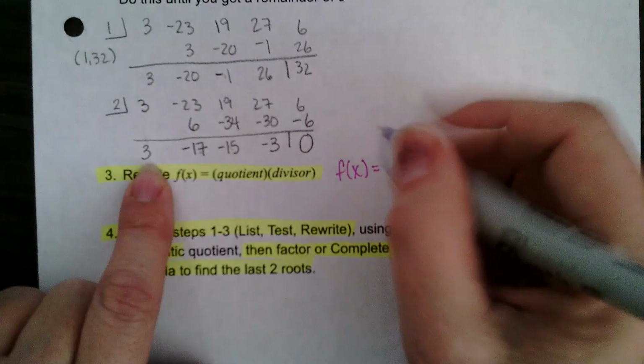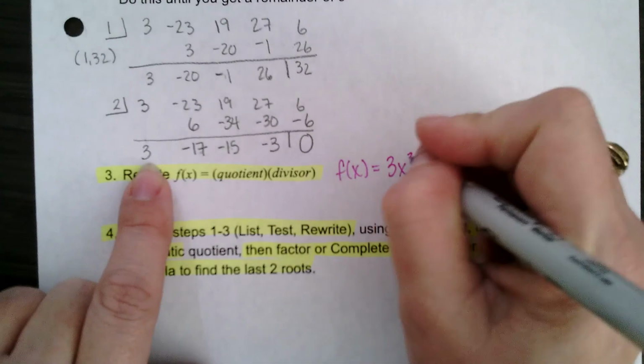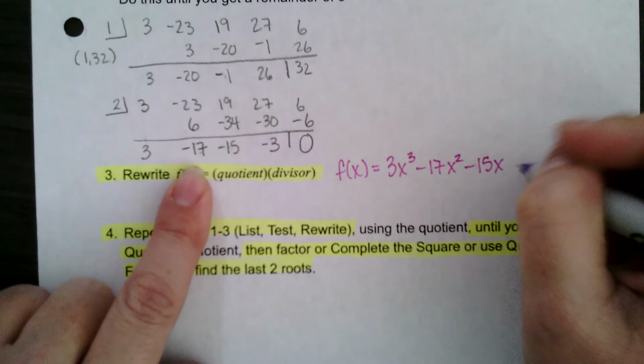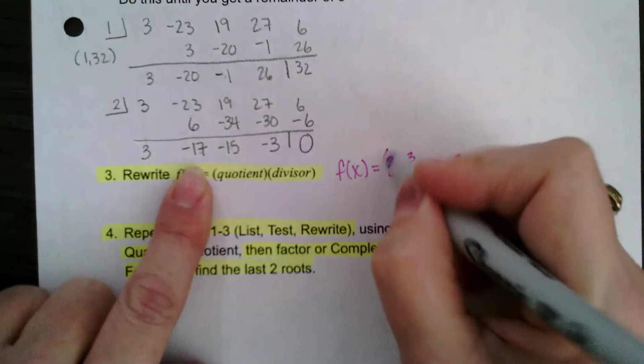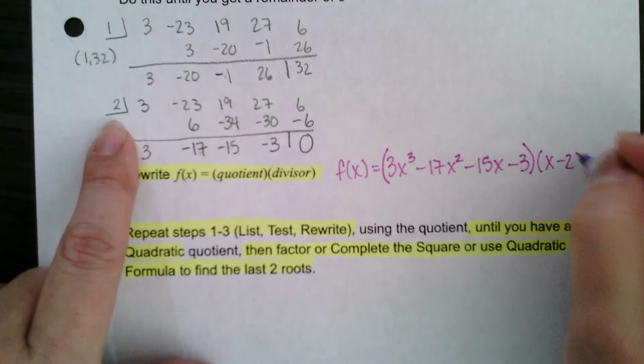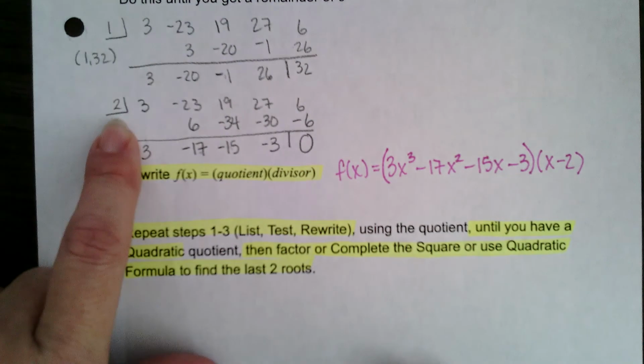So now it's going to be cubed. So it'll be 3x cubed minus 17x squared minus 15x minus 3. And then it'll be times x minus 2, because that's what I've divided out.